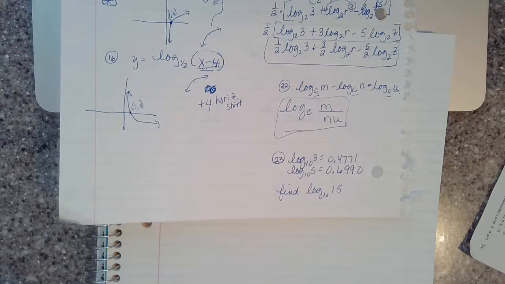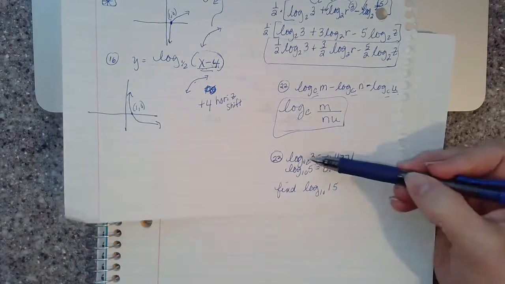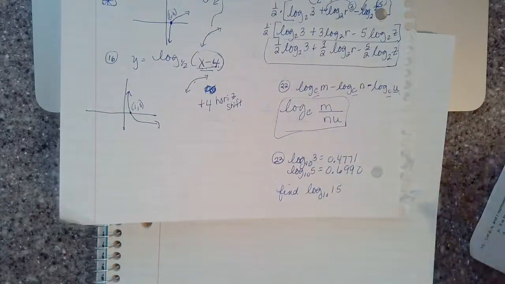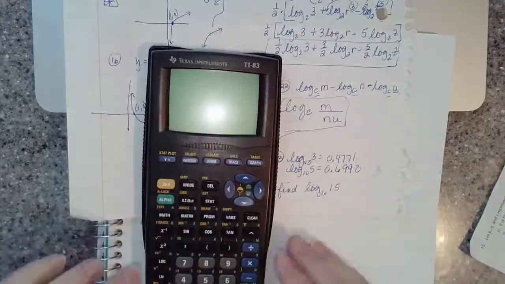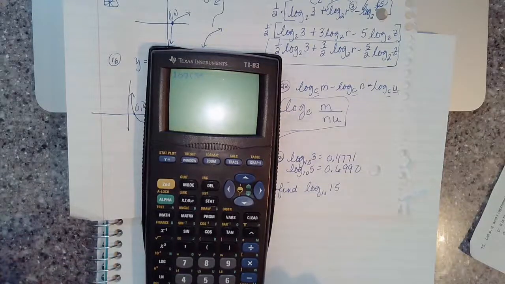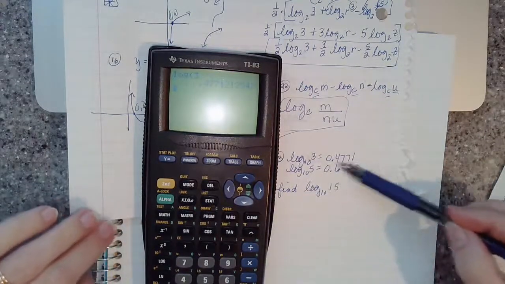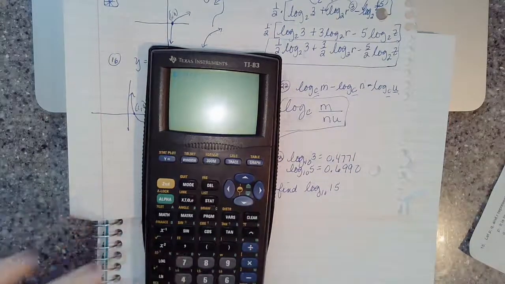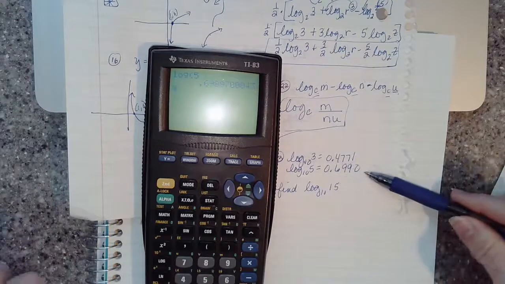Log base 10 is the common log, and all calculators have the common log, so I could definitely type this on my calculator, but I'm just going to take you back to old school for just a minute. If you do log of 3 equals, notice it's exactly what they gave us. If I do log of 5 equals 0.6990, again, there, or rounded to that. So I could definitely do this on my calculator, and I will never know if you do it that way.